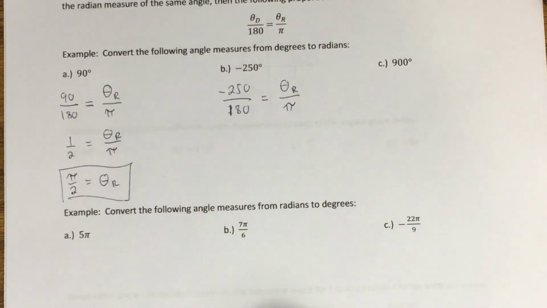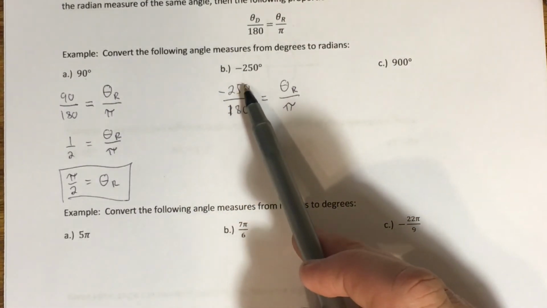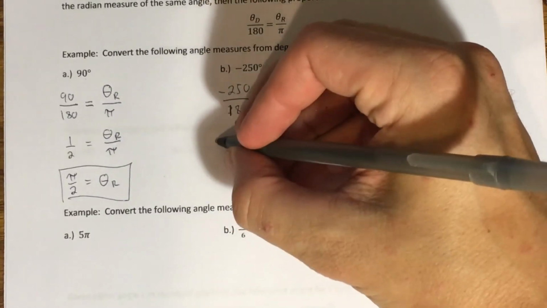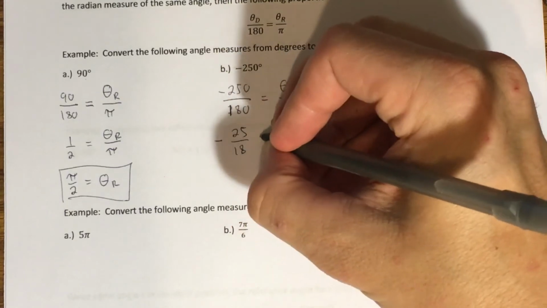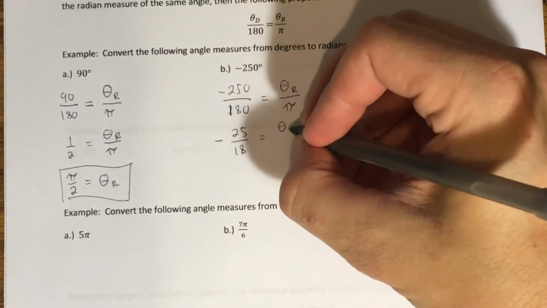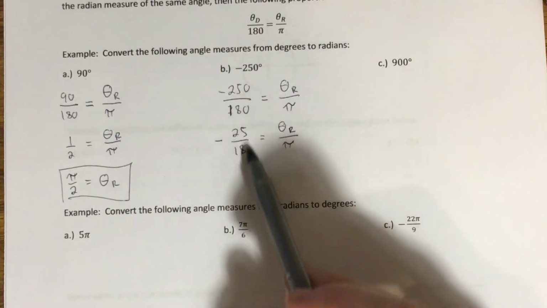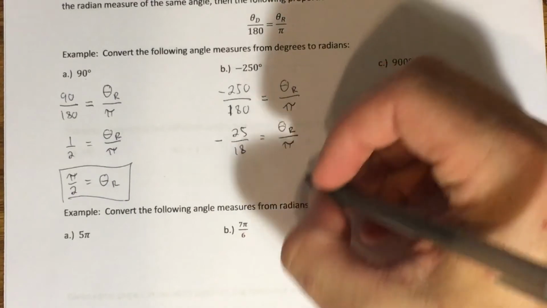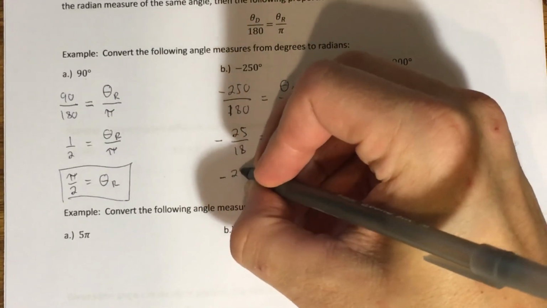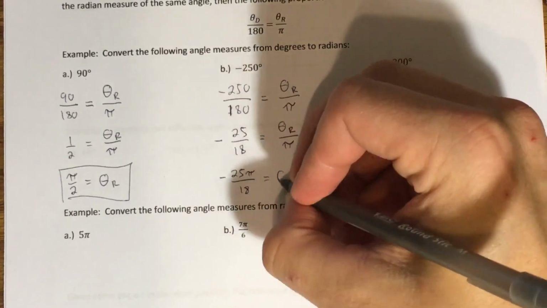Now same idea, I'd like to simplify this first, and I notice that I can divide my numerator and denominator by 10, giving me negative 25/18 equals theta r over pi. That doesn't get any simpler than that, so I can just multiply both sides by pi again to solve for theta r. Negative 25 pi over 18 equals theta r.